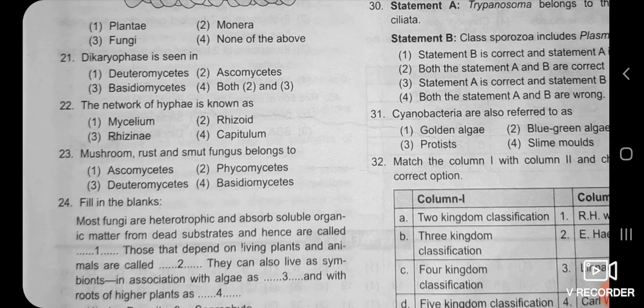Okay, so here what is meant by dikaryophase? The correct answer of this question is the fourth one. That is, it is found in Ascomycetes and the Basidiomycetes. But what is meant by dikaryophase? We have seen it in the kingdom fungi. Can you recall it?